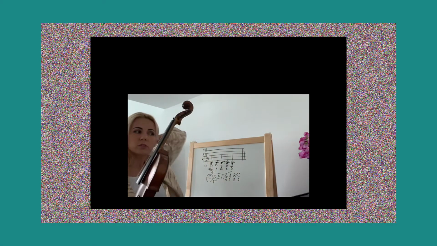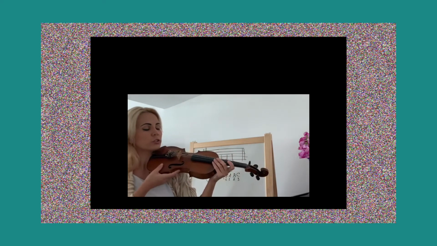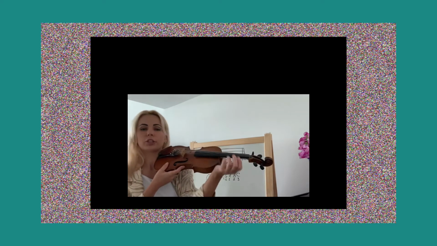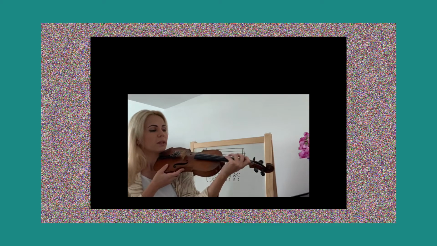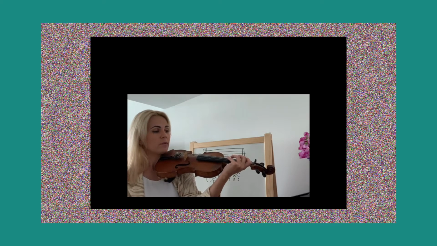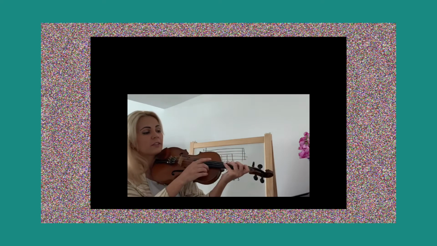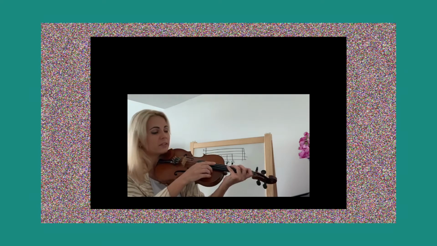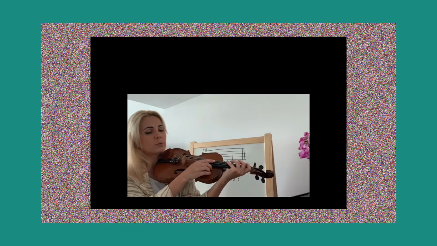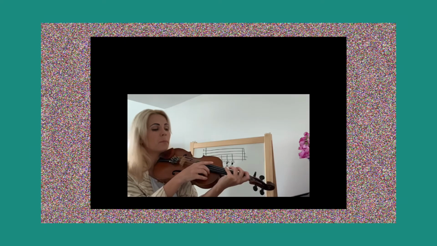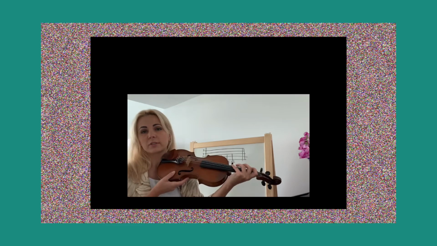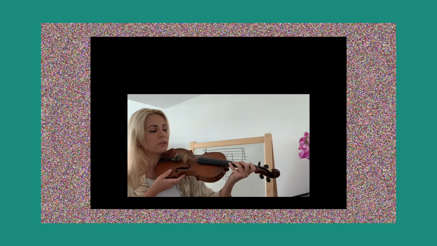All right, let's now find those notes on string G, an actual string on violin. Don't forget that your hand needs to be free, relaxed. You place it on the neck of the violin, and the same way we moved our elbow to make sure that your fingers are right above the string D, you're going to need to move your elbow a little bit more forward to make sure that your fingers are above the string G.